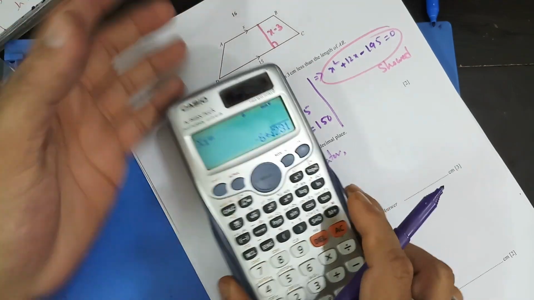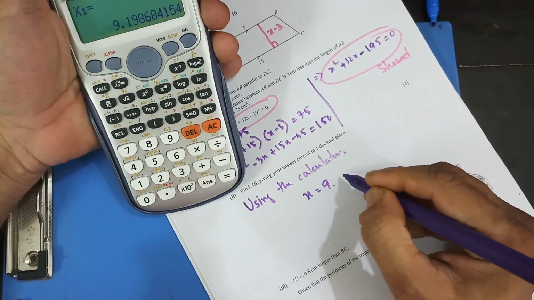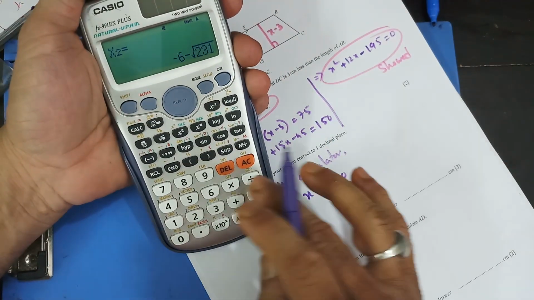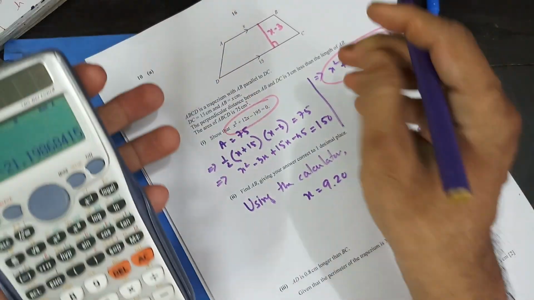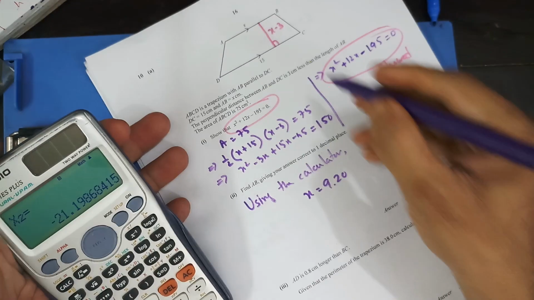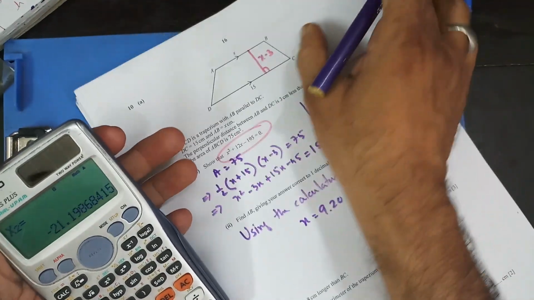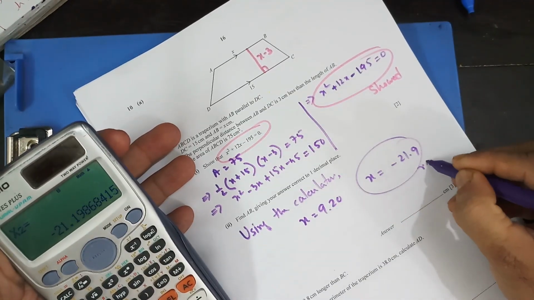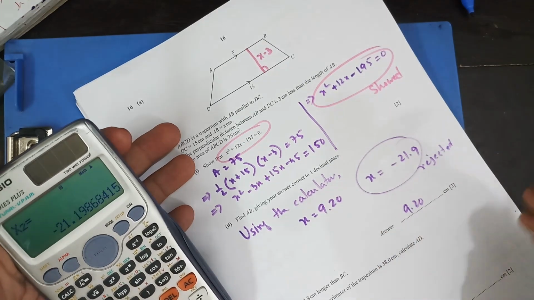So x's value is going to be 9.20, and the other value is x equal to minus 21.9. Now x is the length, so it cannot be negative, it's rejected. So I have x's value as 9.20.